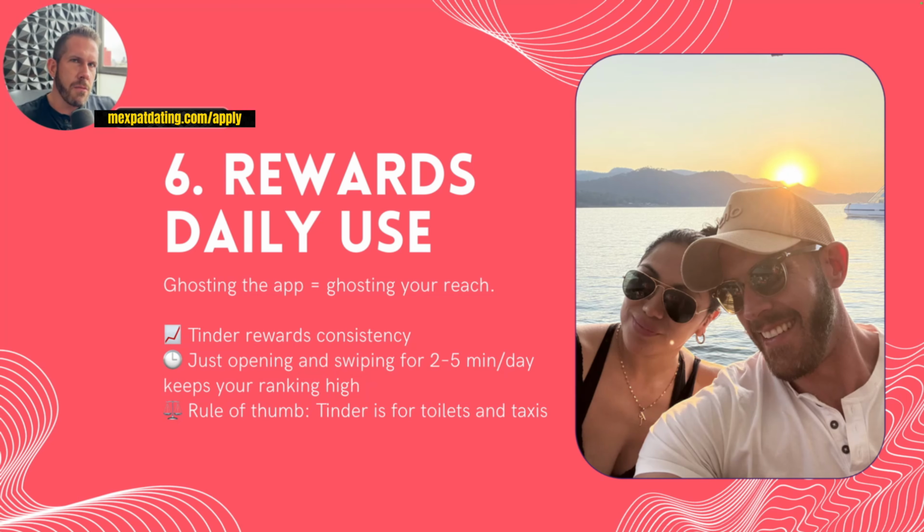The way my system works is that it's all about efficiency. It's all about bringing the girls that are most attracted to you and your offer and the experience you have to give her. You want her to break through the noise and actually show up to meet you face to face. You want to do that as quickly and efficiently as possible. So if it's 2 to 5 minutes a day, if it's 50 swipes a day, 100 swipes a day, that's entirely up to you. My rule of thumb is that Tinder is for the toilet and taxi.